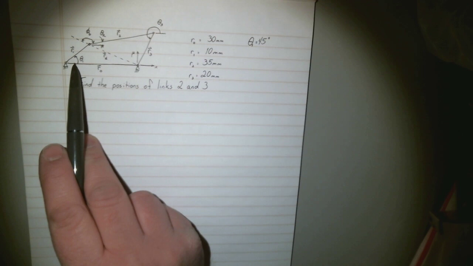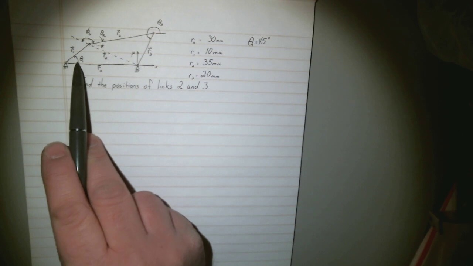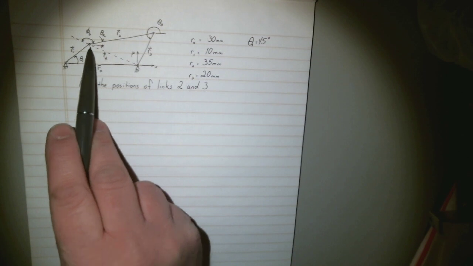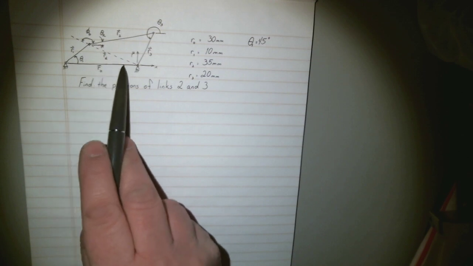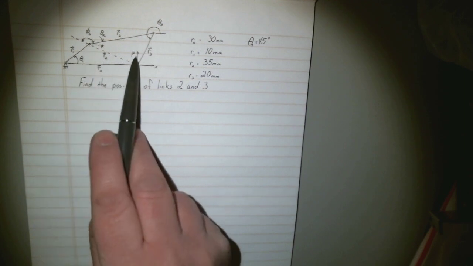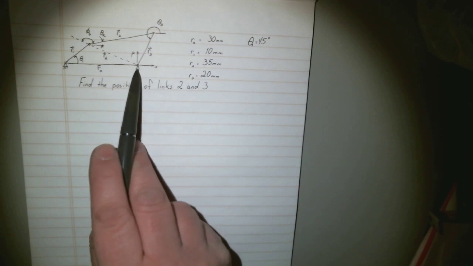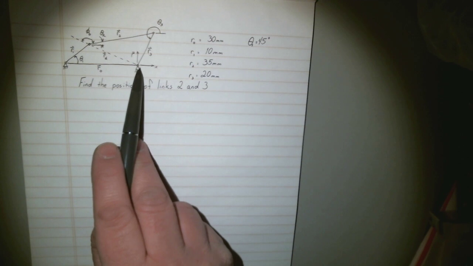I've also sketched in a couple of other things that we should make note of. This is theta sub 1, as mentioned. I've put in a dashed line representing R sub d, the diagonal of this linkage. I've noted our y and x coordinate system with the origin at this point.